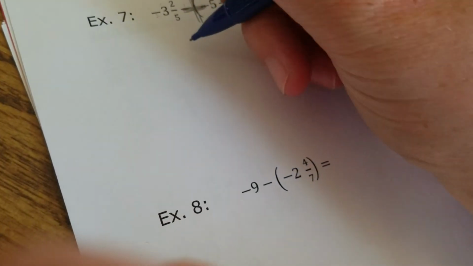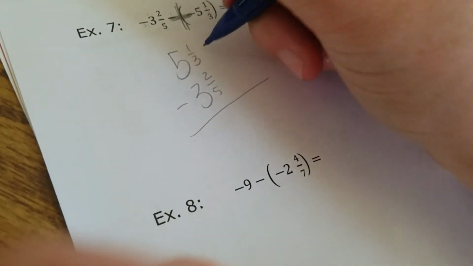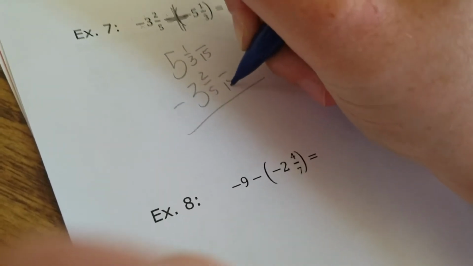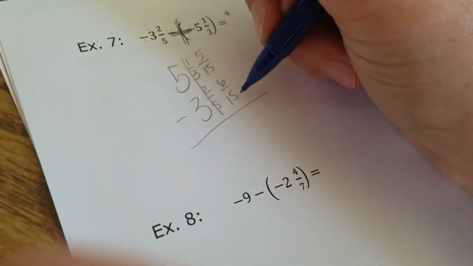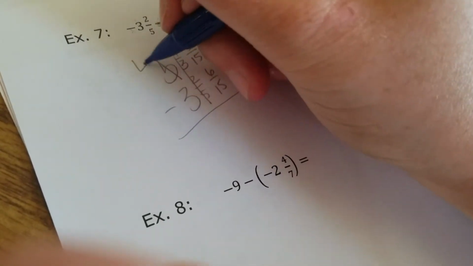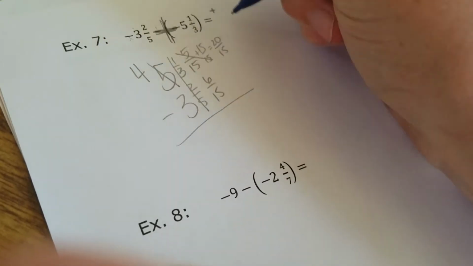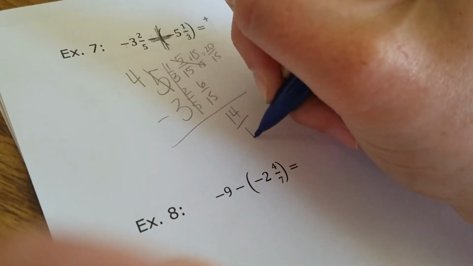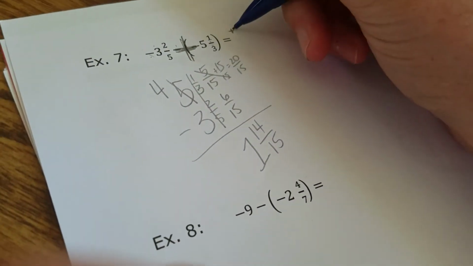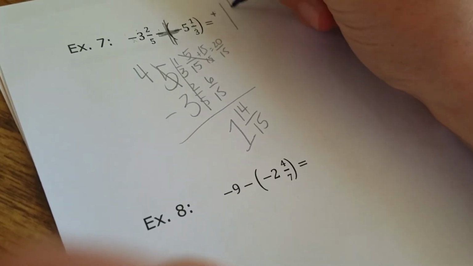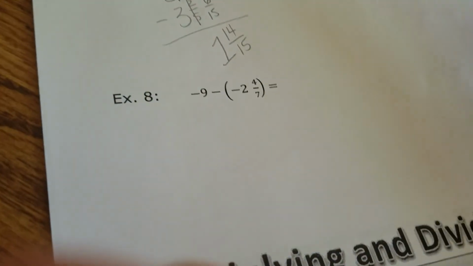What's the difference? So I'm really doing 5 1/3 minus 3 2/5. Common denominator is going to be 15. Anybody else sighing right now? Yep. Borrow, add the 15/15. So you really have 20/15. 20 minus 6 is 14/15, and 4 minus 3 is 1. That's looking good. Come back up here. Sign analysis was a positive, so my final answer is 1 14/15.